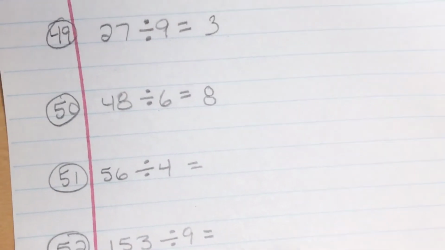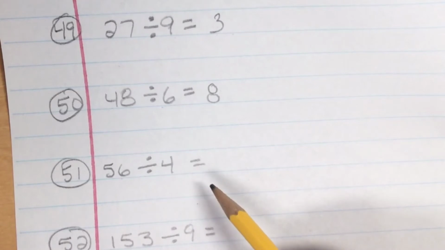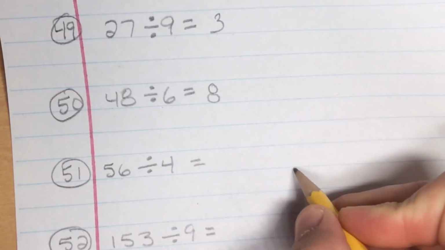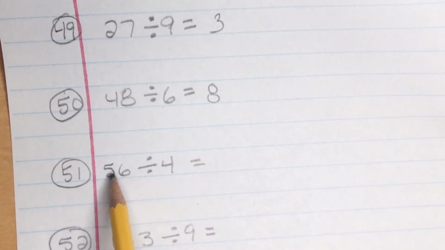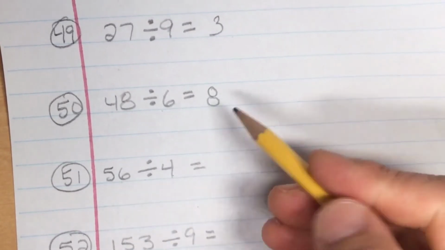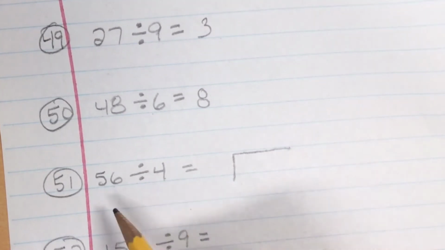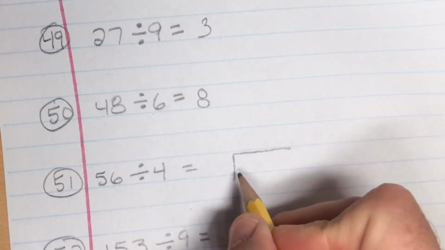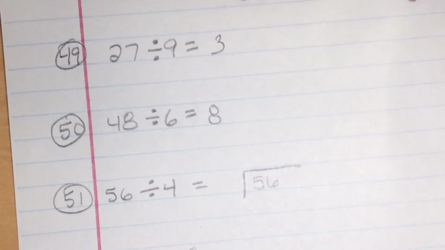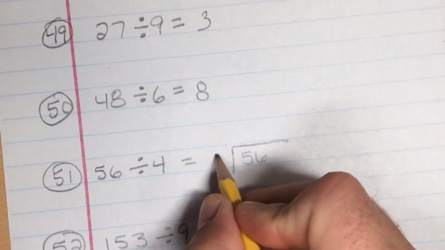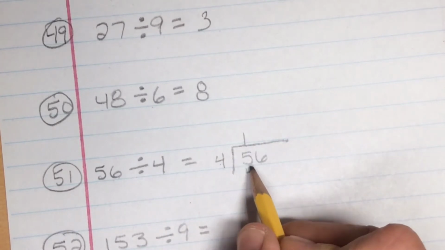For number 51, 56 divided by 4. Well, I don't know what times 4 equals 56, so I will do some long division here. Remember, it's 56 divided by 4, and when we write that as a long division problem, 56 is what we're dividing, so it goes inside, and we're dividing by 4, so that's what goes on the outside. 4 goes into 5 once, which is 4.